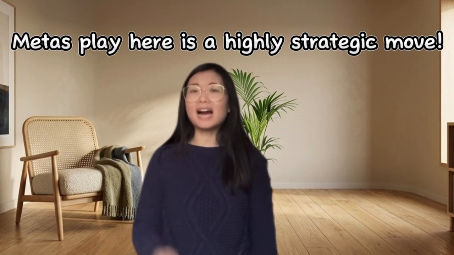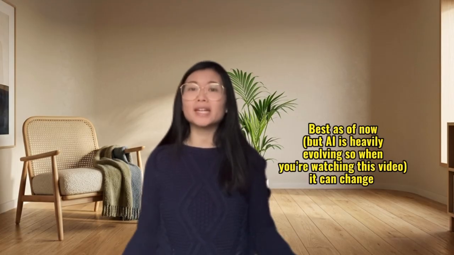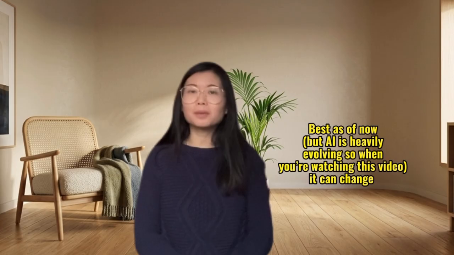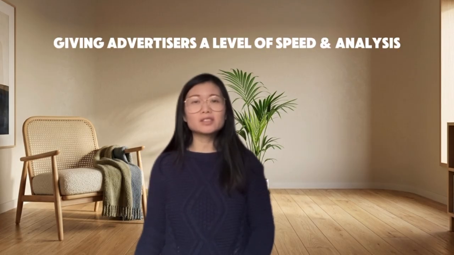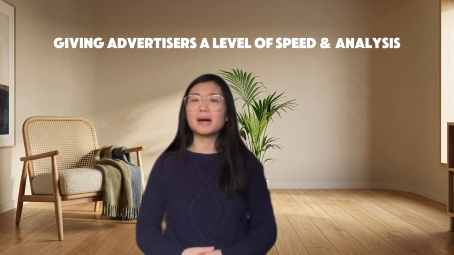Meta's play here is actually pretty smart. Honestly, rather than spending years building their own agent from the ground up, they just went and bought what was already the best technology on the market. The goal? Giving advertisers a level of speed and analysis that no human team could realistically match. When you sit with that for a second, it is kind of wild.